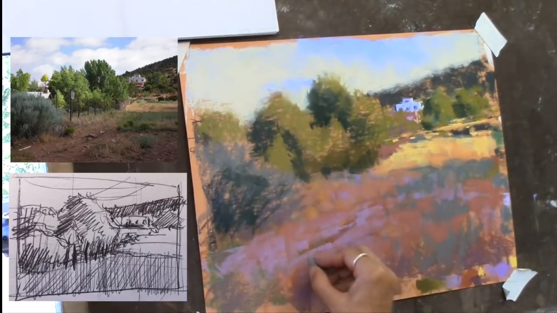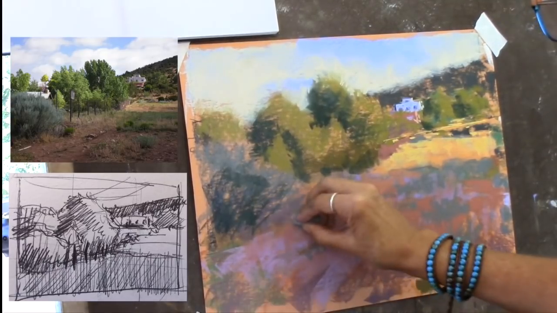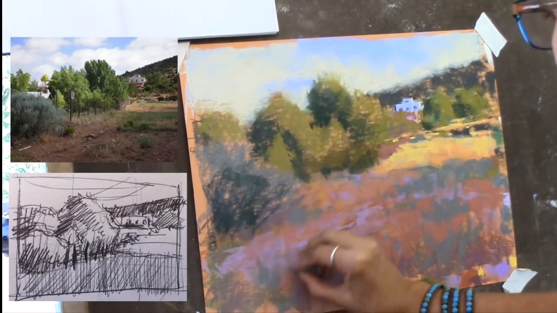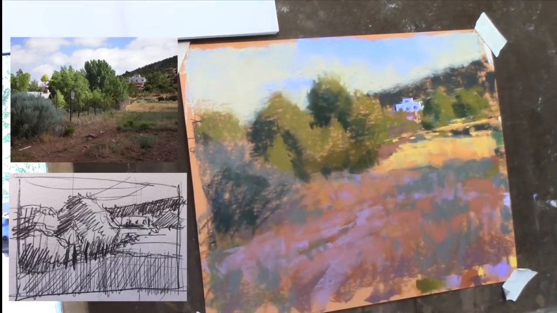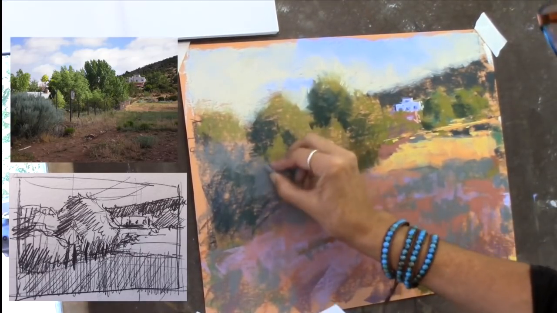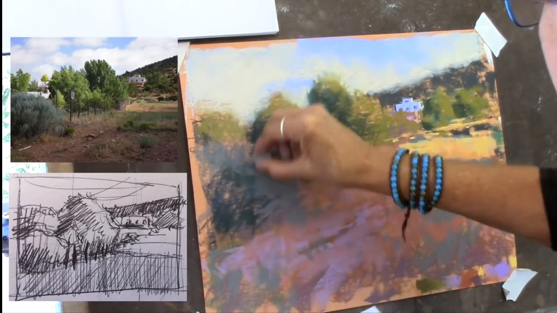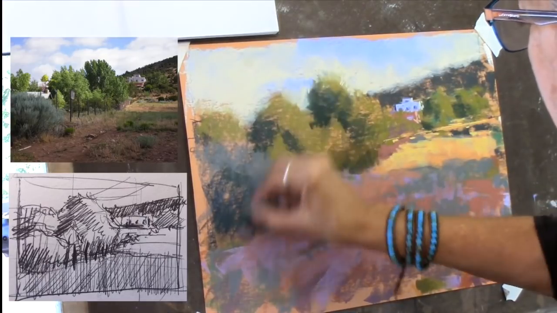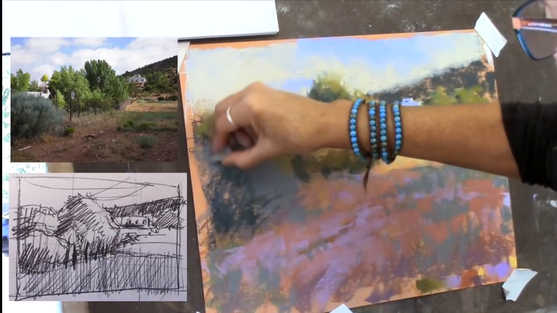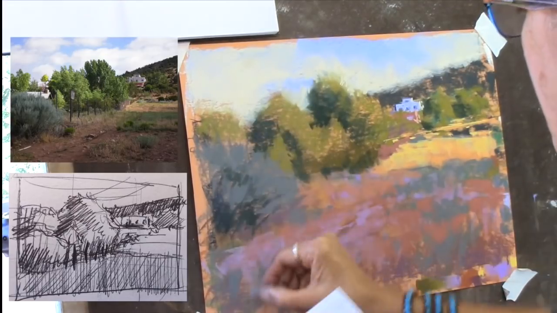Moving forward, and there's some little ideas in here. There's one kind of right here. That's nice. Okay, so I'm going to get a little more active in my mark making. I'm feeling pretty confident about what I set up for myself, so I can stand to do that. Get a little bit more of the character of what these plants are.